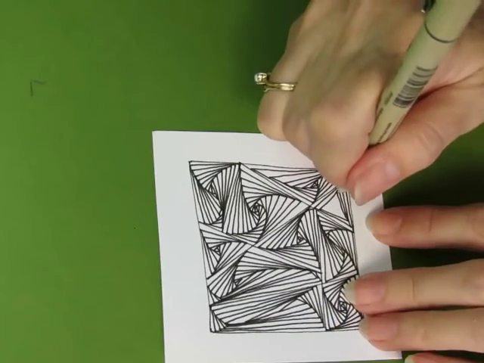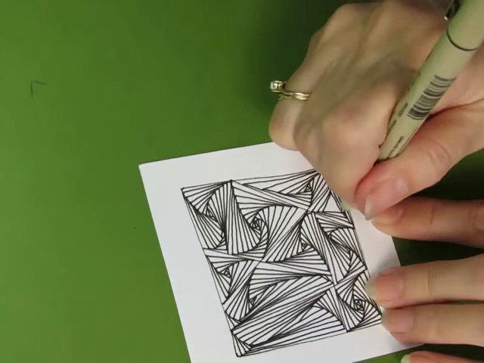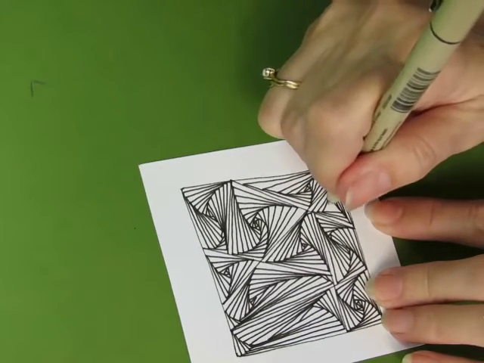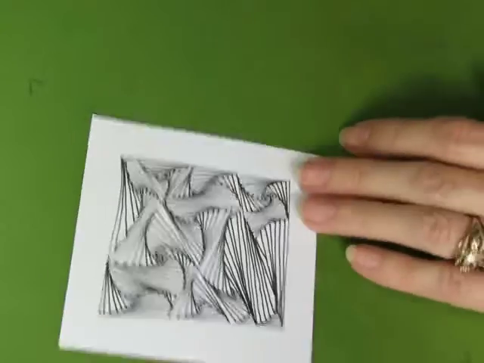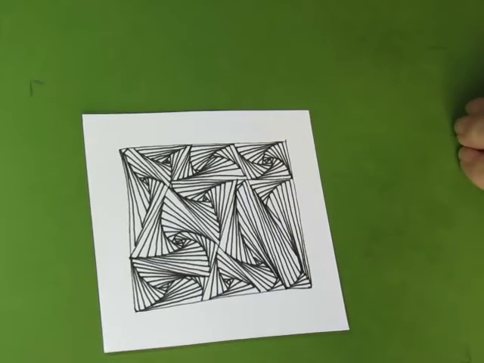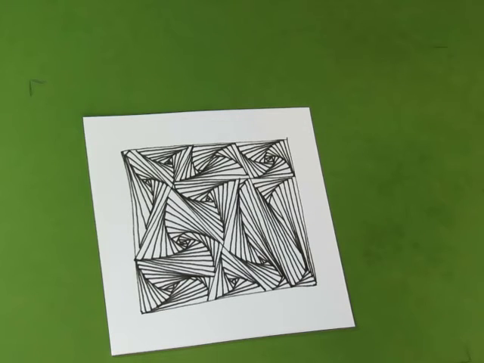If it gets a bit fat, just add another line in the middle. It will just kind of disappear. All right. Look at that. I just love paradox. I do, I love it.